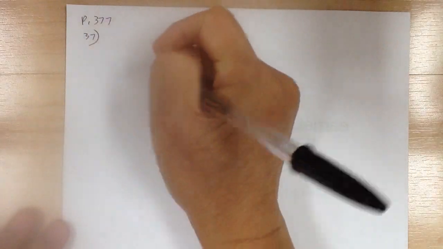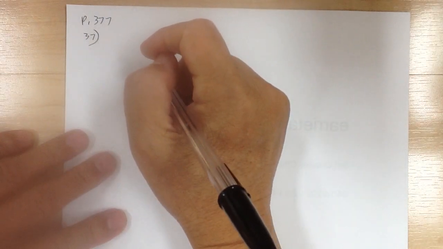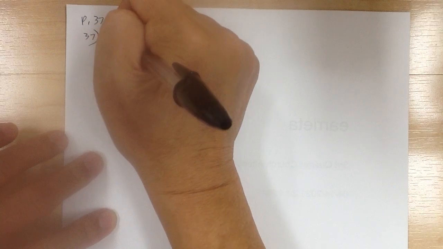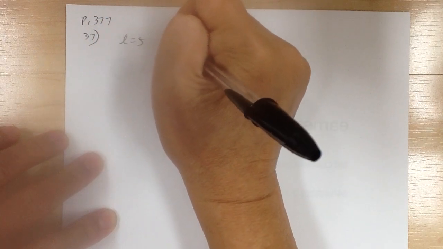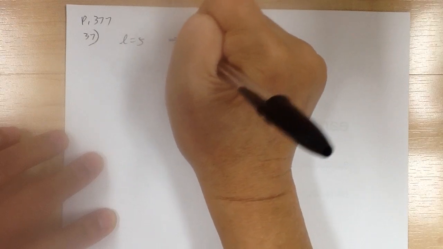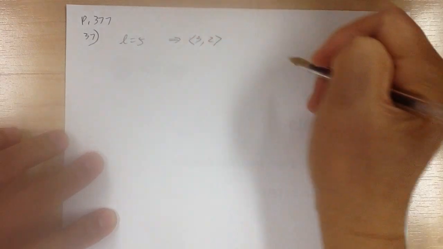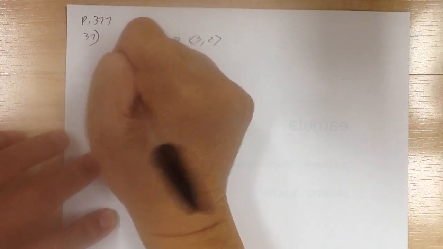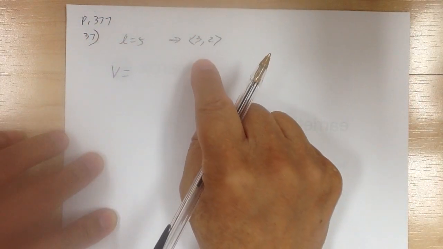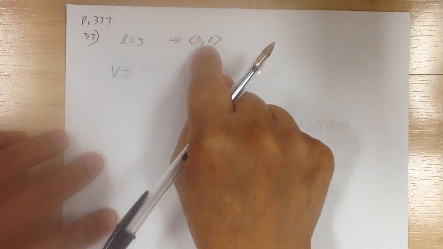Okay, number 37. It says when a vector has a length of 5, and the same direction as the 3, 2. So the vector you're looking for, first you need to go and get the direction.